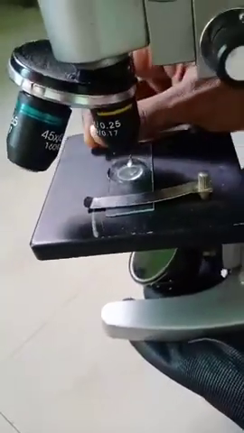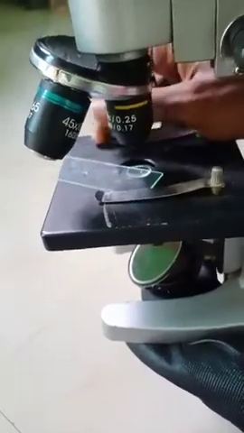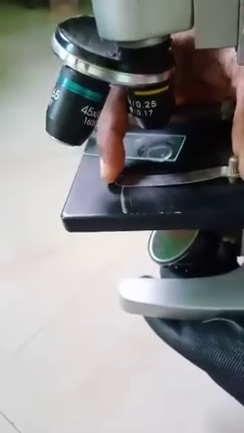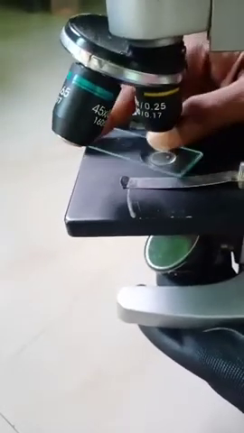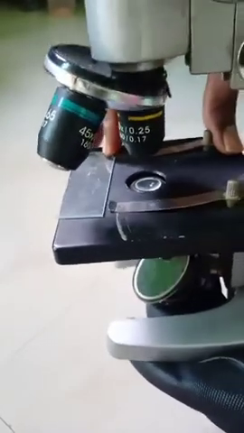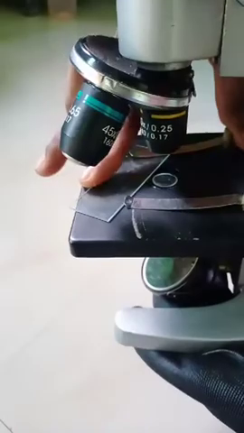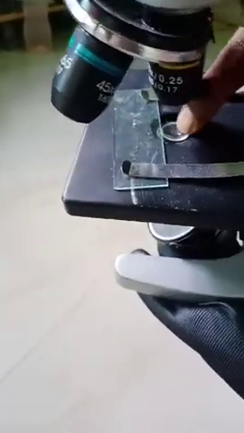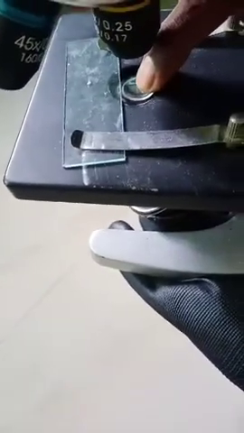And here we have the black color square shaped structure. This is called the stage. On the stage we have one pair of clips. These clips are responsible for fixing the slide in its particular place. While observing the sample, we can fix the slide with the help of these stage clips. And one more special structure we have here. This is called the diaphragm. I will show you towards this side. Yes, this is called the diaphragm.